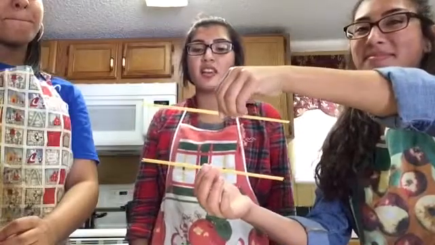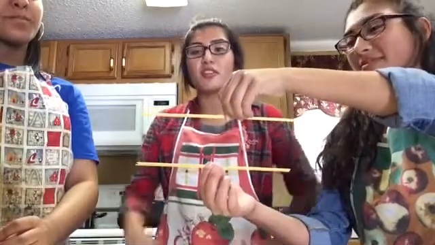Okay, so after your meatballs, it's time to do the noodles. So when boiling the noodles, it's best to add a little olive oil and butter to the water so the noodles don't stick. And the thing about noodles, the really cool thing, is that they make parallel, perpendicular, and transversal lines. Parallel lines are two lines in a plane that do not intersect or touch at any point. So these would be parallel lines.